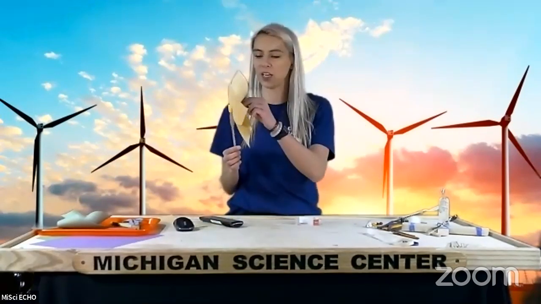And it works pretty well, right? So you can use these outside to go measure how fast your wind is blowing. If you were to take this pencil, you could even set it down in the ground and let it be outside. These are made of paper, and so they won't hold up very well if it's raining or snowing like it is where I live today.